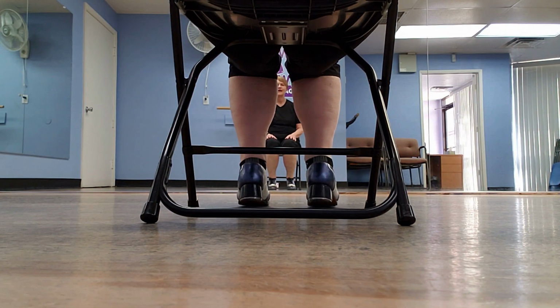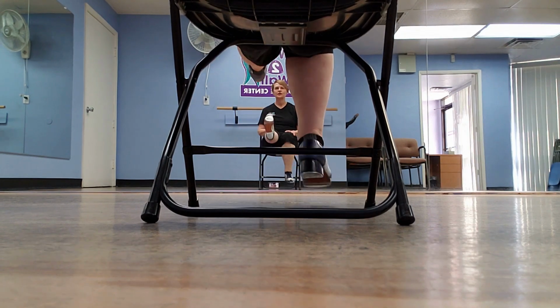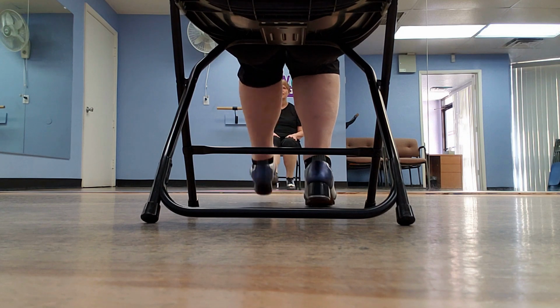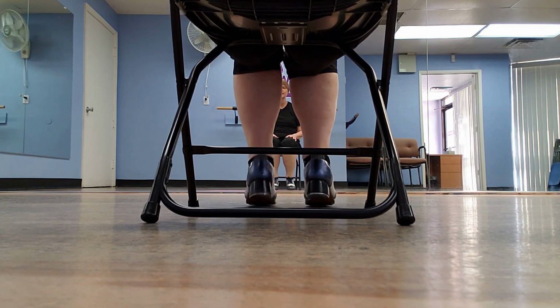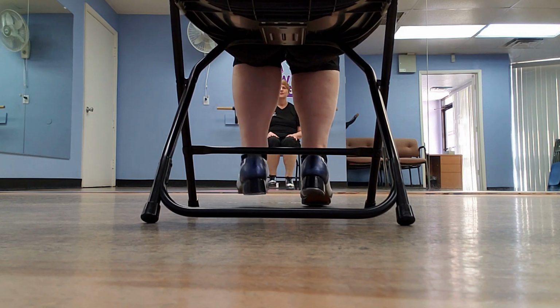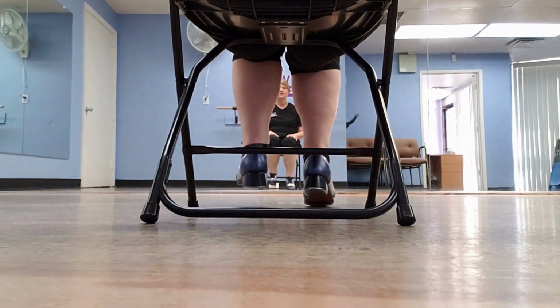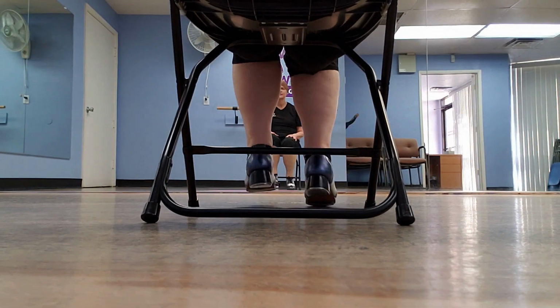5, 6, 7, shuffle, step, brush, hop, step, shuffle, step, touch, touch, shuffle, step, brush, hop, step, shuffle, step, touch, touch, shuffle, step, brush, hop, step, shuffle, step, touch, touch.